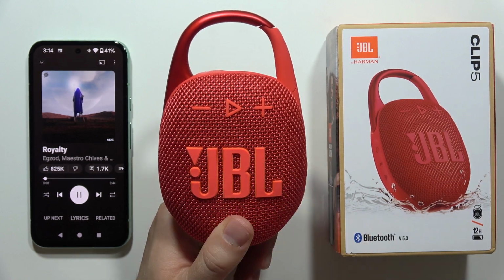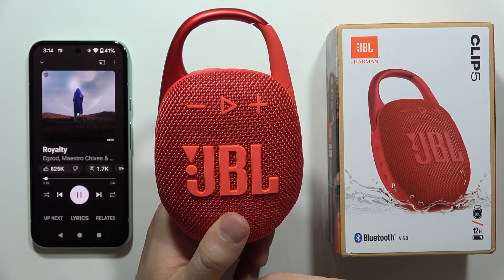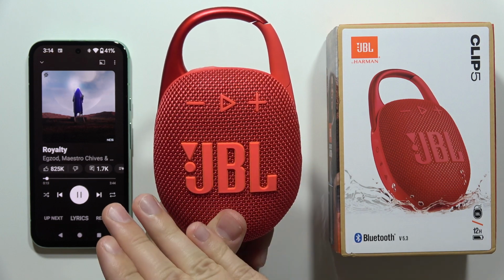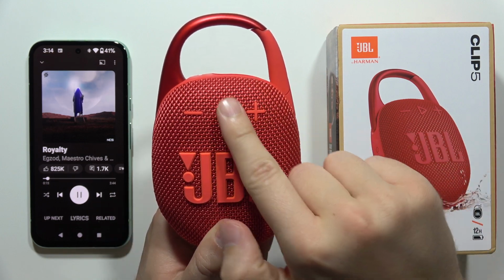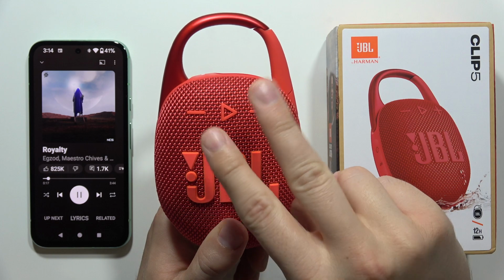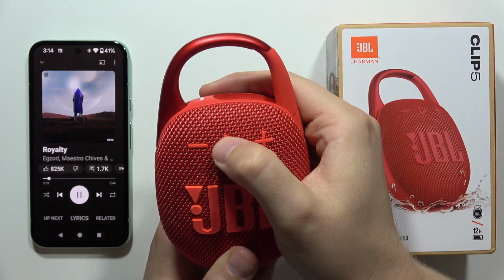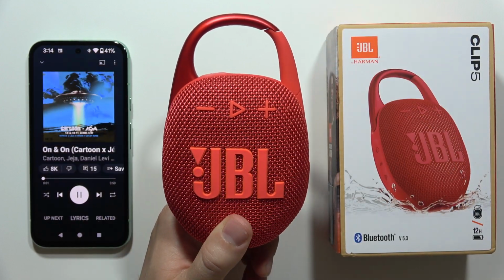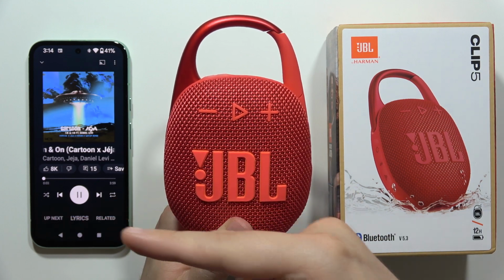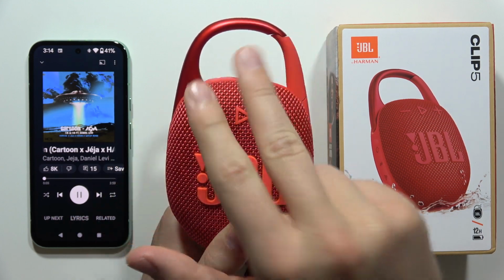Hey, let me show you all controls that you can use on your JBL Clip 5. So first of all, I will show you how you can actually switch between the songs. So with this play and the pause button, you can click on it twice quickly and you can turn the next song. But if you want to turn the previous song, you have to click on it 3 times quickly.